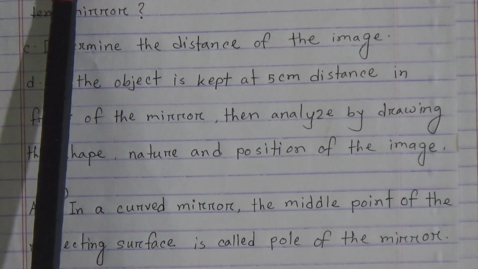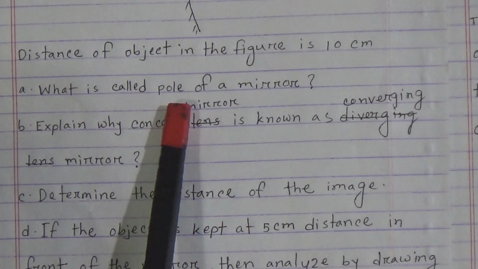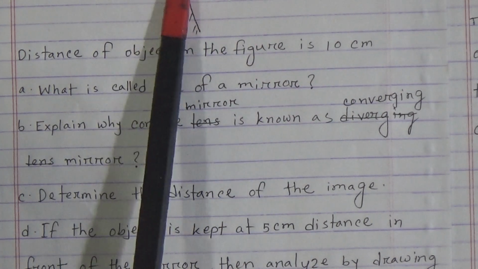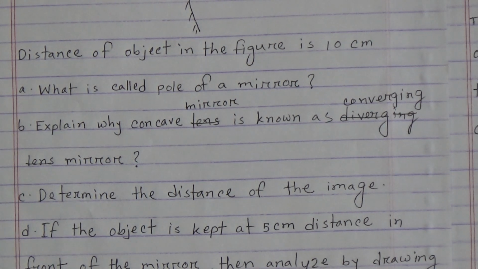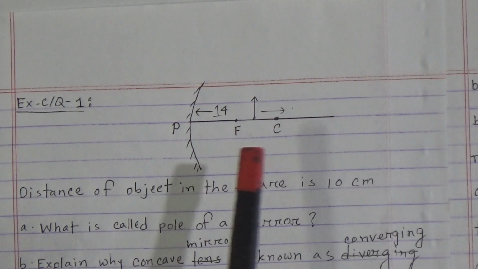At first we have to know what is called pole of a mirror. See, P means pole. So we can write like this: in a curved mirror, the middle point of the reflecting surface is called pole of the mirror. My dear students, I am repeating: in a curved mirror, the middle point of the reflecting surface is called pole of the mirror. So that means P is the middle point of the mirror. So P means the pole.